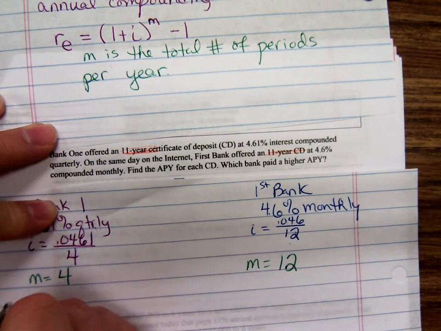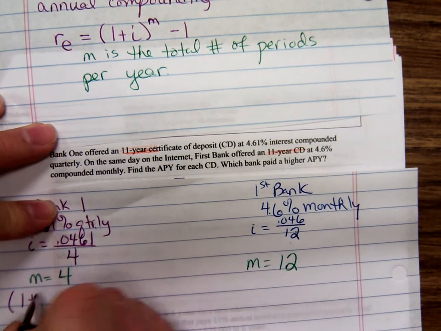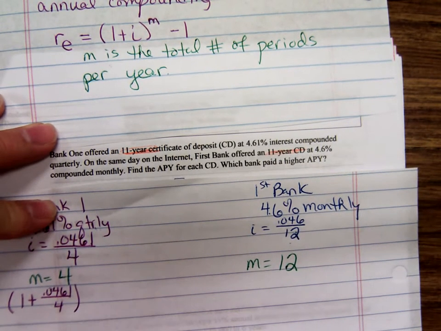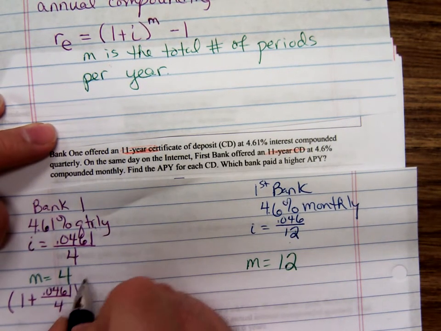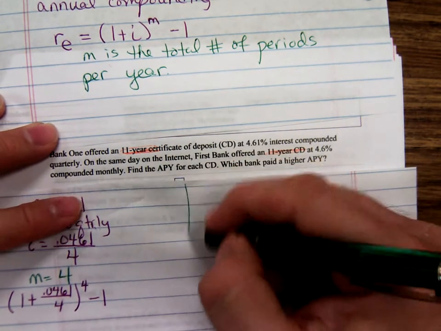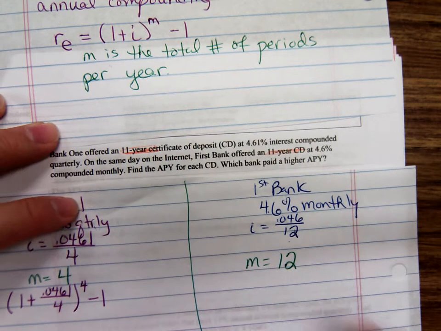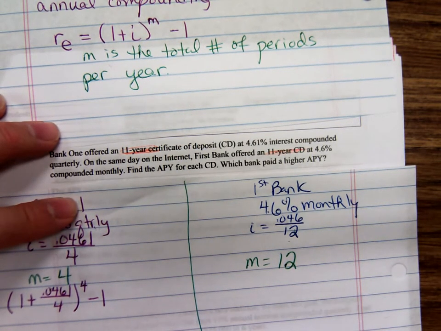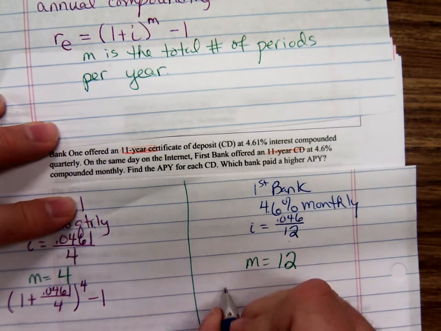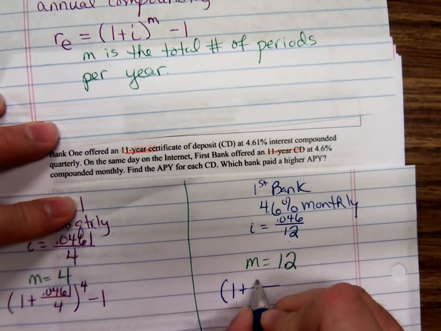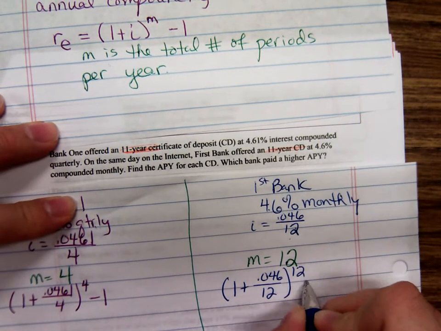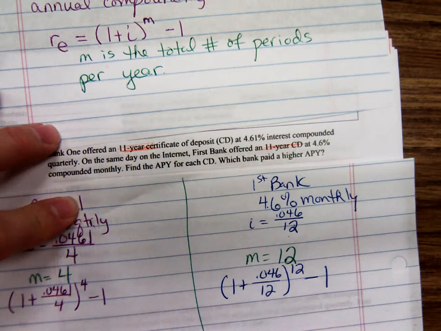So we go 1 plus i to the m power, then a minus 1. We'll have to punch that into our calculator. And over here, what would it be? That same formula, 1 plus i to the m power minus 1. So we're going to punch these two into the calculator.